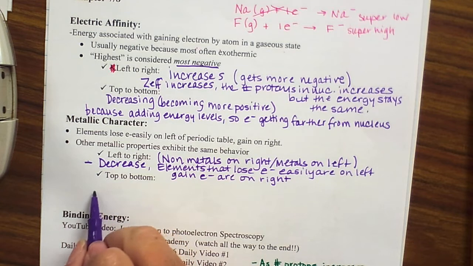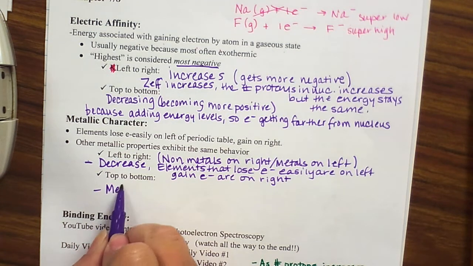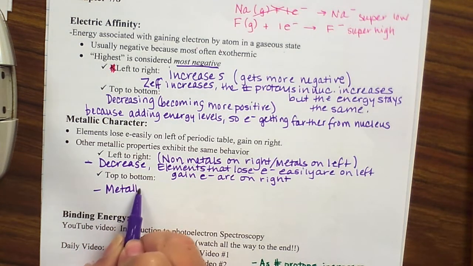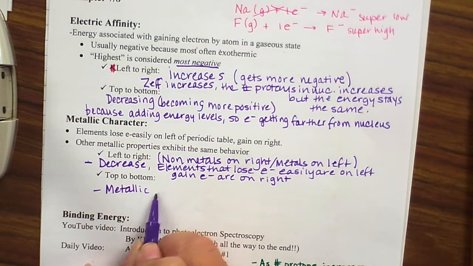Top to bottom, metallic properties increase, but it's not really consistent.